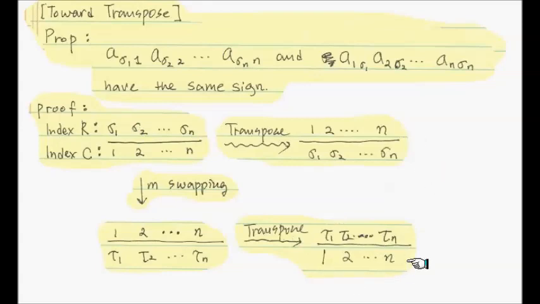Think about the connection between these two. To get from here to there, to get the top rows, sigma is rearranged. Now in here, sigma is in the bottom. To go from here to there, it's exactly how the sigma is rearranged. That's the bottom row. So if you do exactly m swapping from here to there, it's going to take this 1 through n exactly to tau 1 through tau n, because that's what we did here with the top row. That must be happening exactly the same way in the bottom row, because transpose is easy to understand. Again, top row rearranged, and here, because we transposed, the bottom row is rearranged.